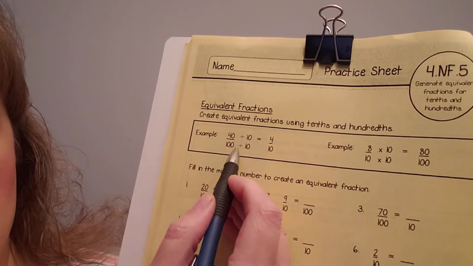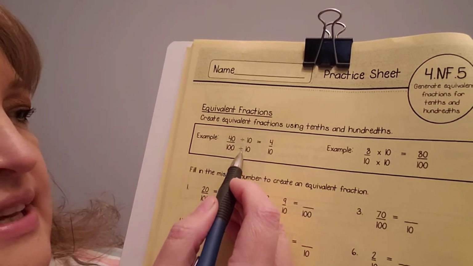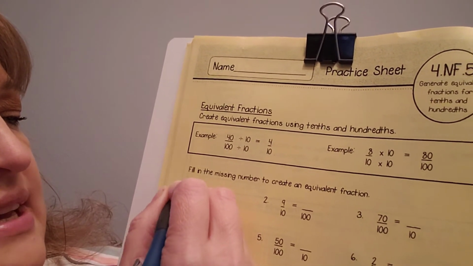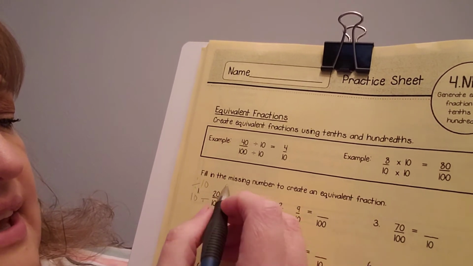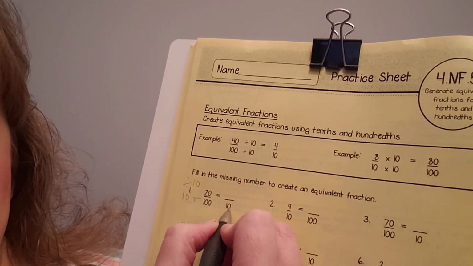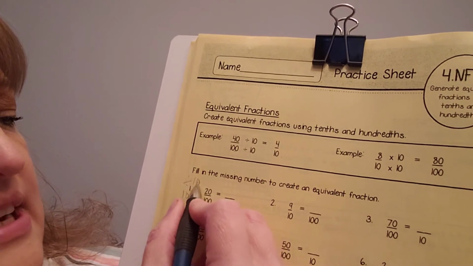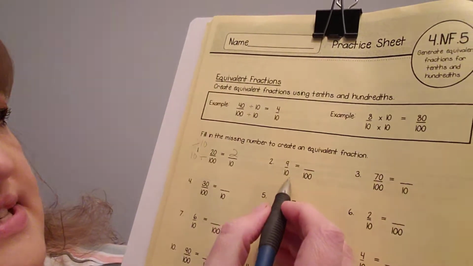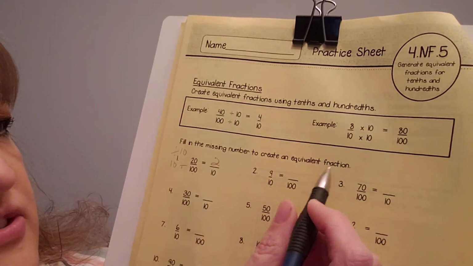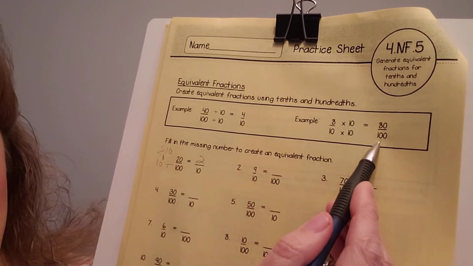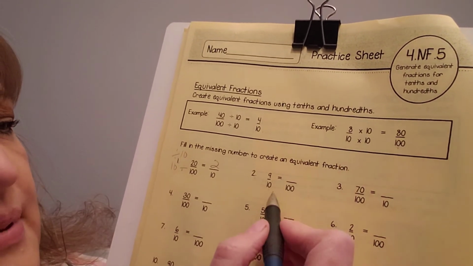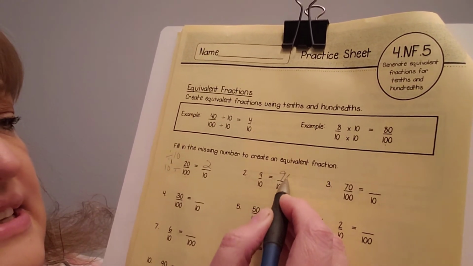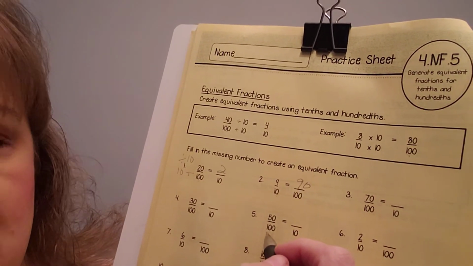So we're starting with 100, we want to move to 10. So what does it tell us to do? Divide by 10. Okay, so 100 divided by 10 is 10, and 20 divided by 10 is 2. All right, starting with 10, moving to 100, what do we do? We multiply by 10. 10 times 10 is 100. 9 times 10 is 90.